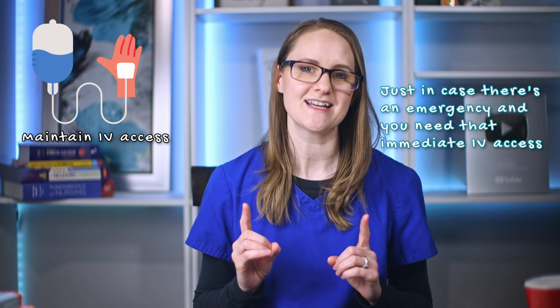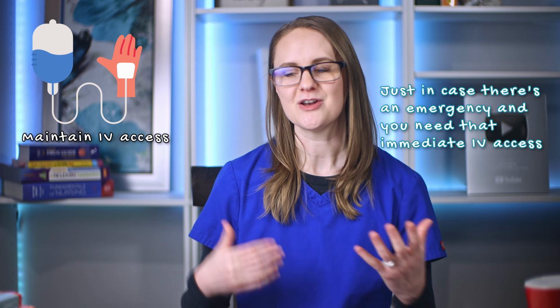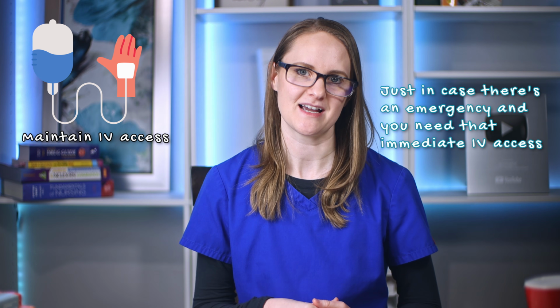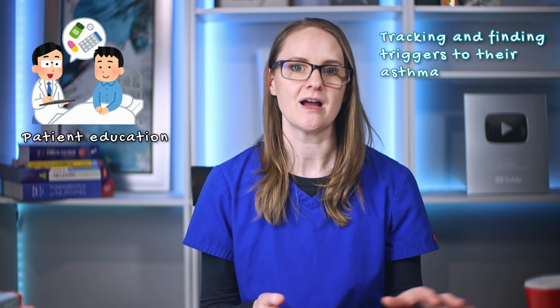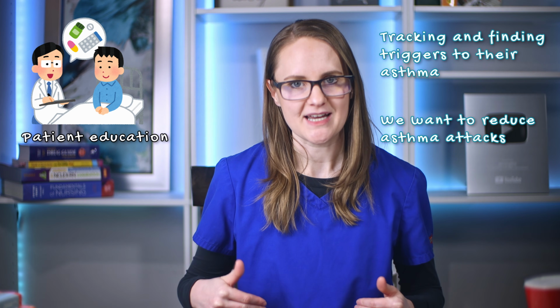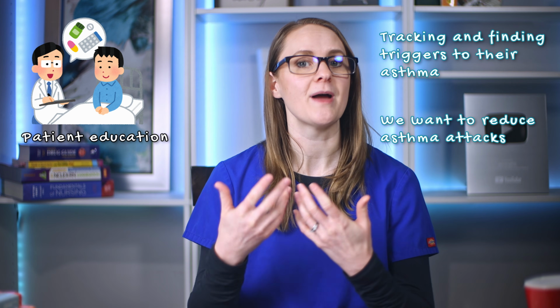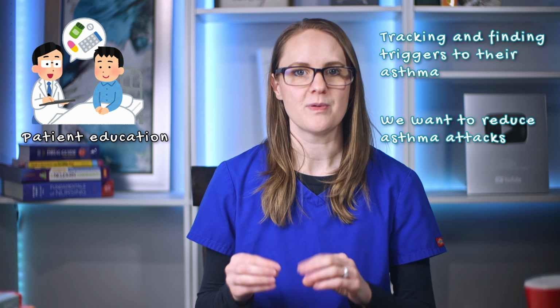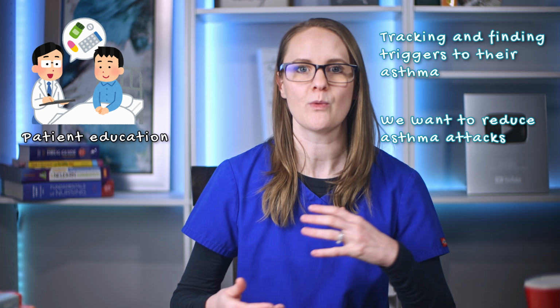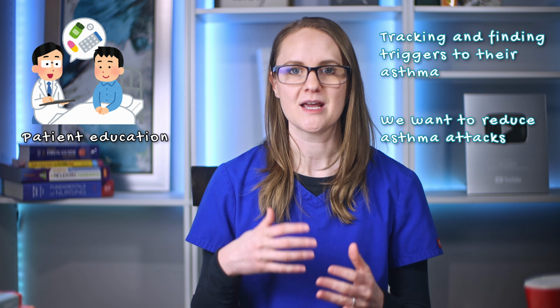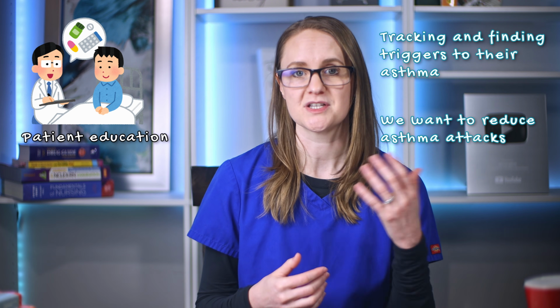And maintaining IV access with asthma patients is really important, just in case there's an emergency and you need that immediate IV access. You'll also need to work with your patient to help educate them on tracking and finding triggers for their asthma. We want to reduce asthma attacks, and to do that, you'll need to help educate your patient to keep track of their triggers, what they're doing when they happen, or if there's any particular environment or situation that causes it.